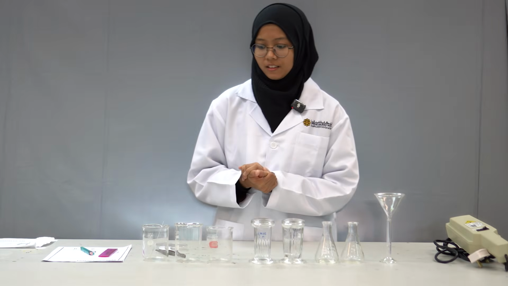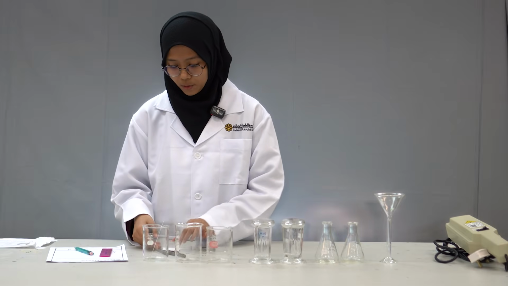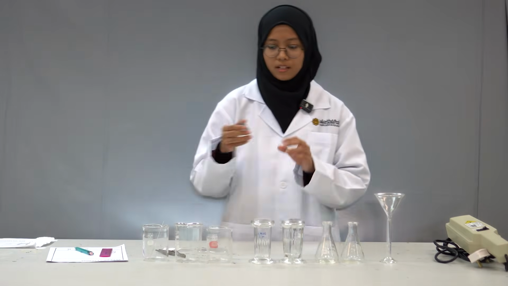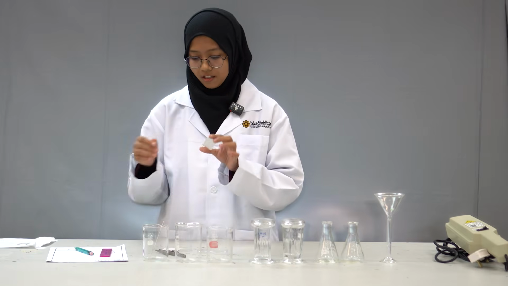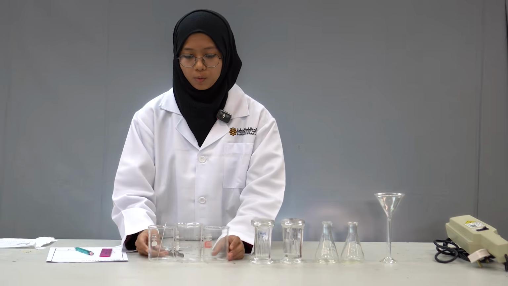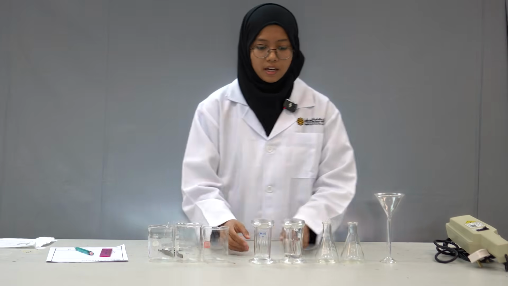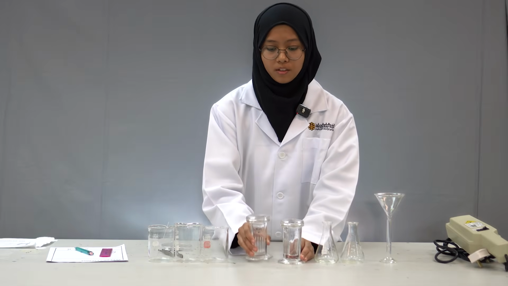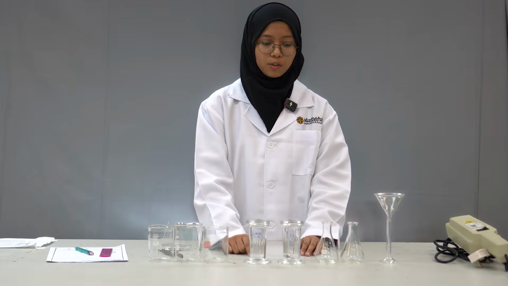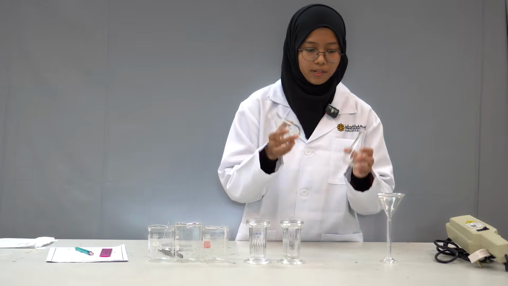Now I will tell you the apparatus and equipment we will use in this experiment. Firstly, we will use a TLC plate coated with silica gel, and three beakers which will contain our three compounds: acid, base, and neutral. Then we will use a developing chamber, where we will put our TLC plate and developing solvent, and flasks for mixing our developing solvent.